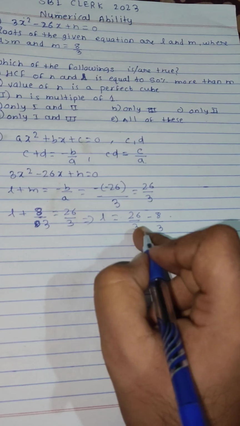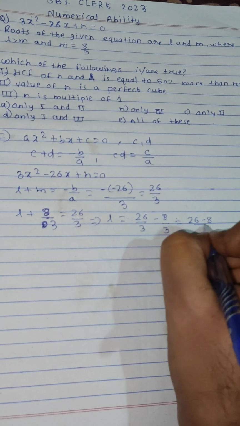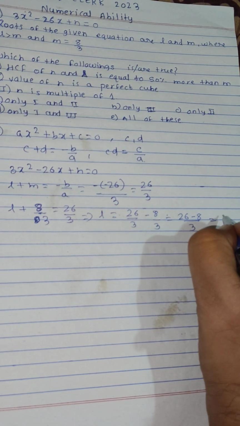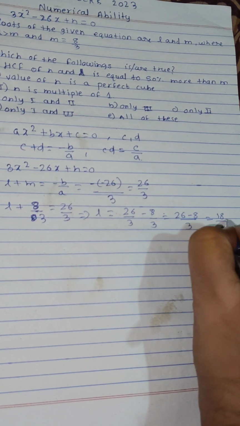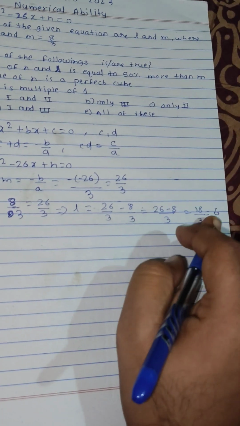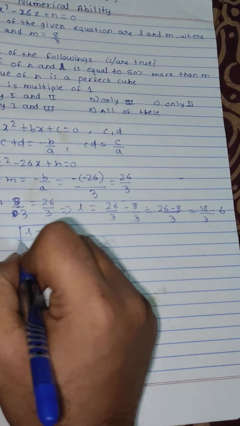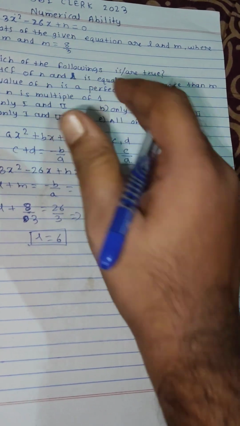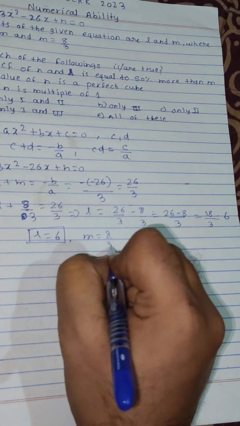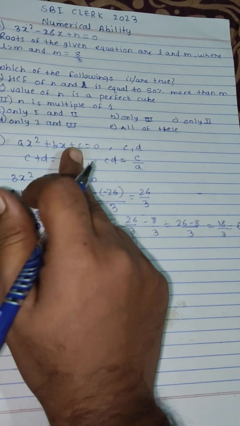Since the denominators are equal, we can write it as 26 minus 8 divided by 3. 26 minus 8 is 18, divided by 3 is 6. So the value of L is 6, and M is 8 by 3. These are the roots of this equation.